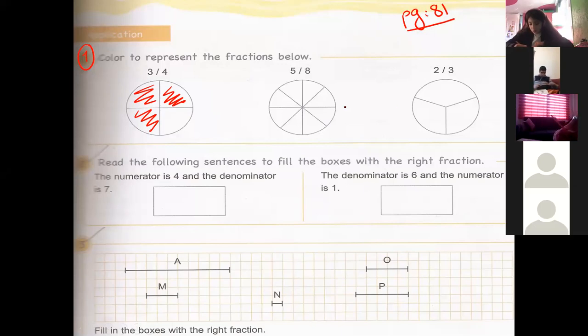Hassan Tahir. Yes. The second one, how many parts should I color? 5 out of 8. So how many parts should I color? 5. Excellent. 5. 1, 2, 3, 4, 5.